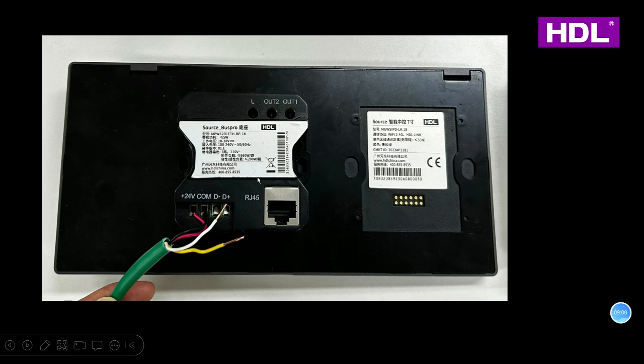But if you want to save some money, you want to use this panel and this power interface as a gateway, so you don't need to buy a gateway.